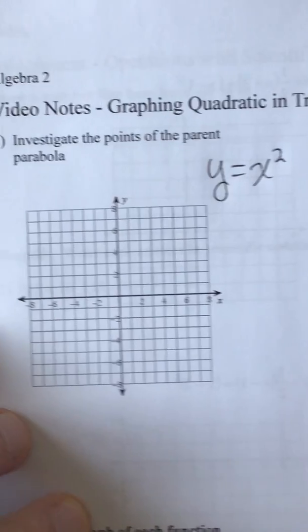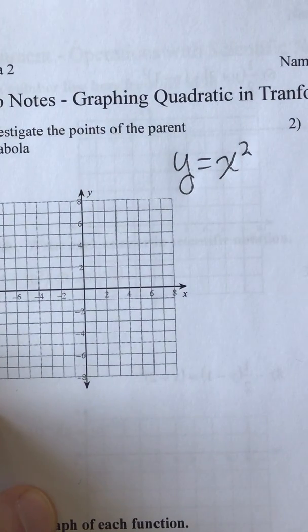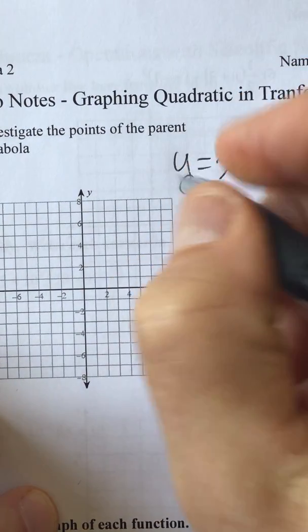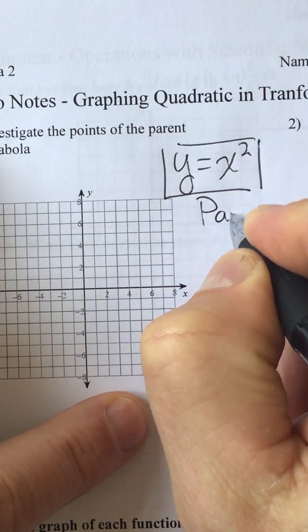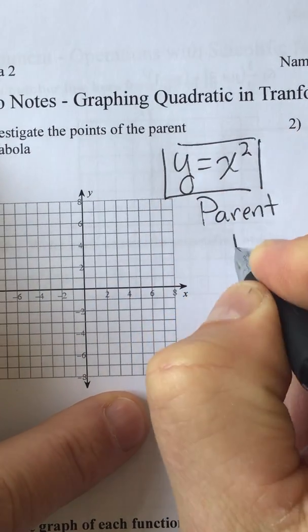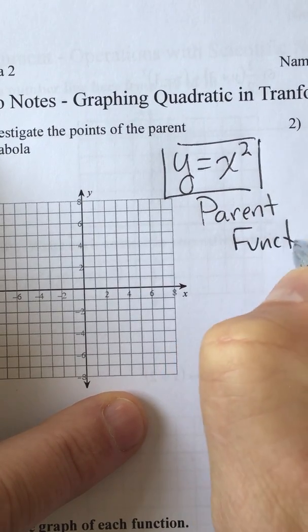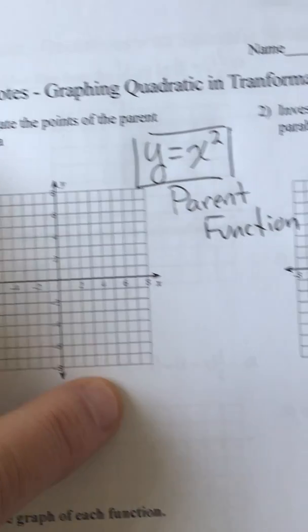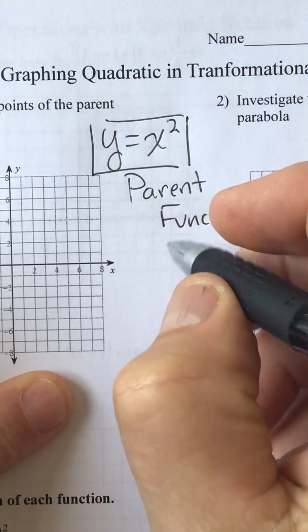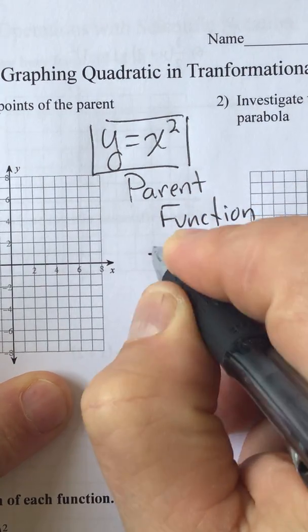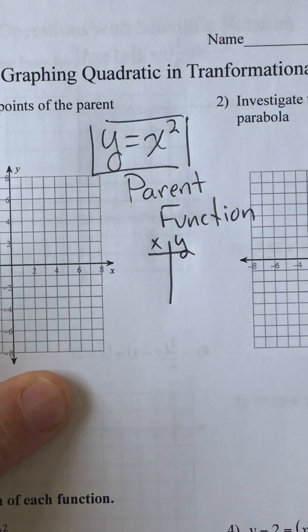It's graphing that. So one of the things that we want to be able to do, that's called the parent function or just the base function. And the parent function means we're going to do things to that. So one of the things we have to memorize is what does the parent function look like?